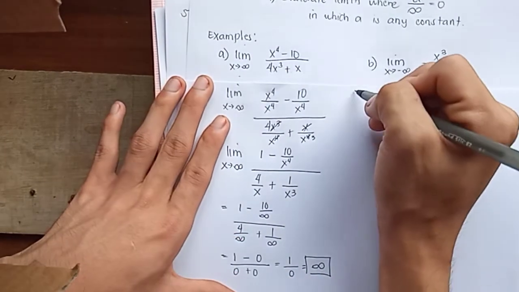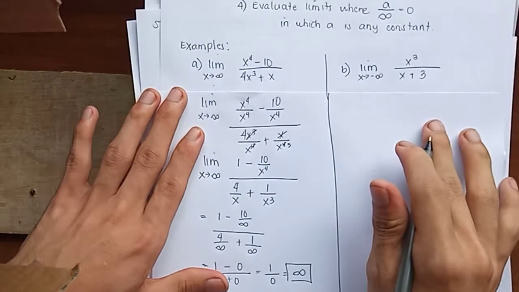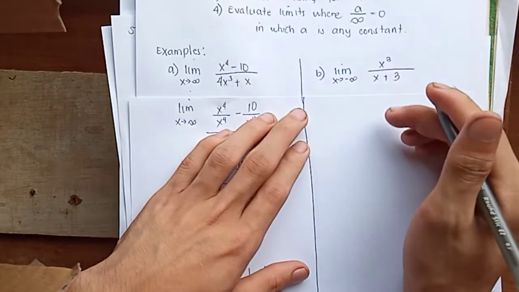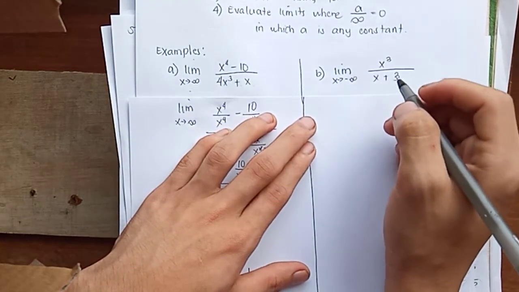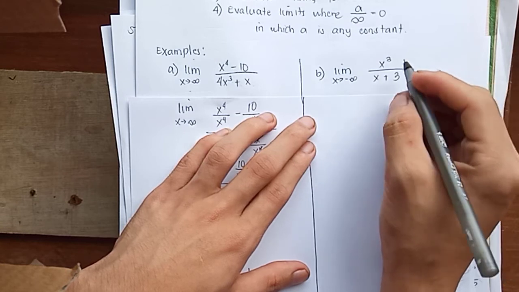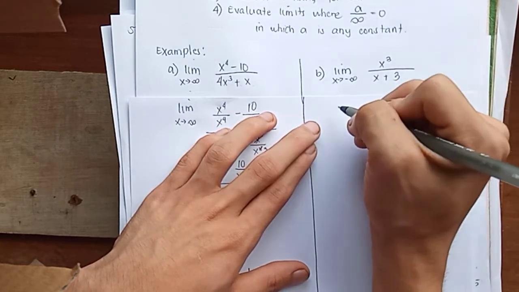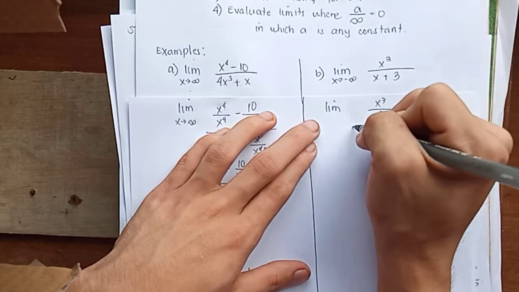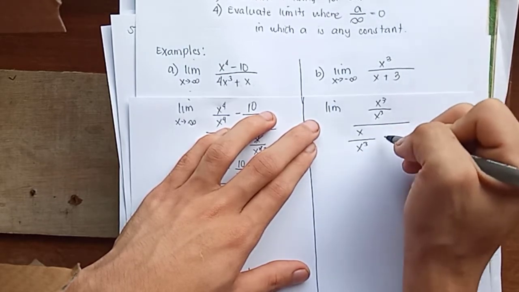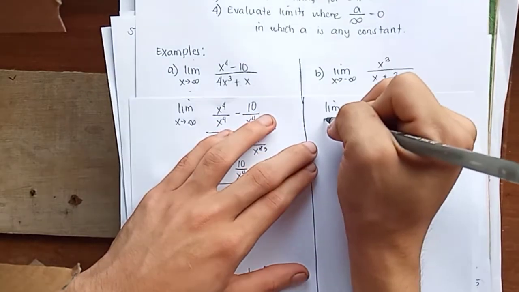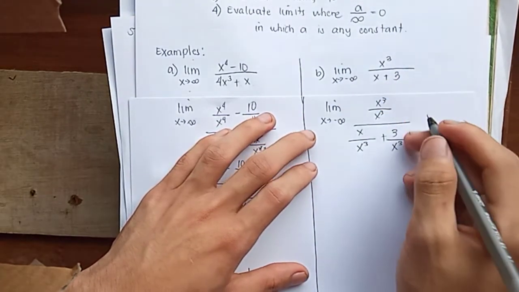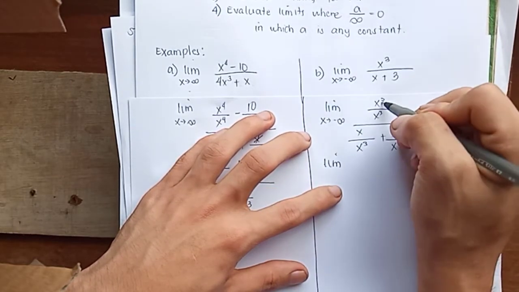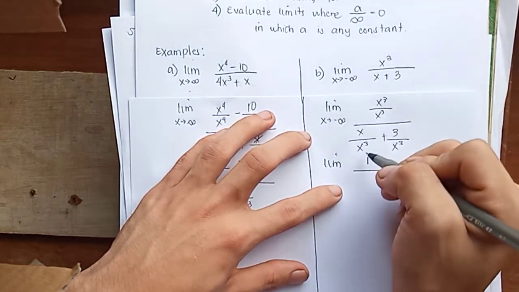Another example. If I have the limit of x cubed over x plus 3, the first step is to divide each term by the highest power of x. The highest power of x in this one is x cubed. So I need to divide all by x cubed. So x cubed over x cubed, all over x cubed plus 3 over x cubed, as x approaches negative infinity. So, let's simplify, that is equal to the limit of x cubed divided by x cubed is 1 over x.